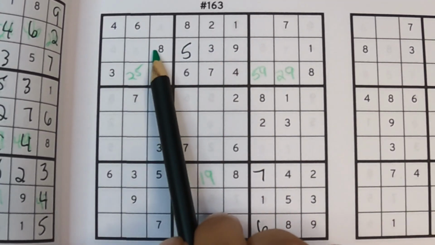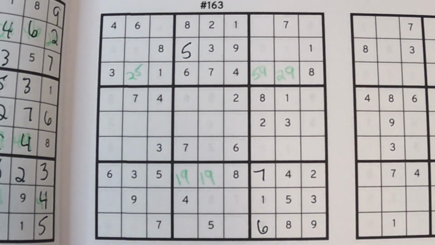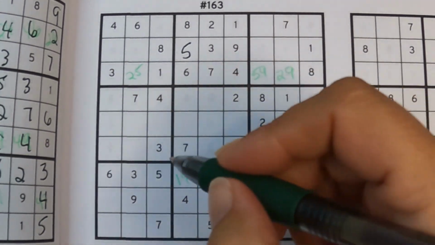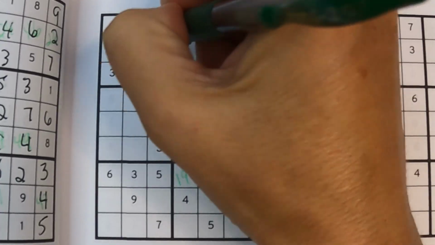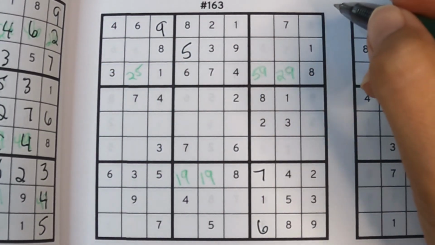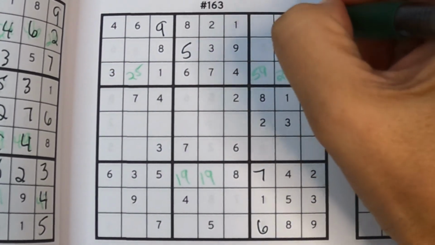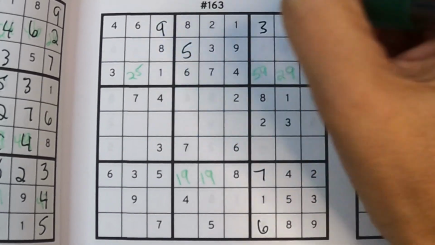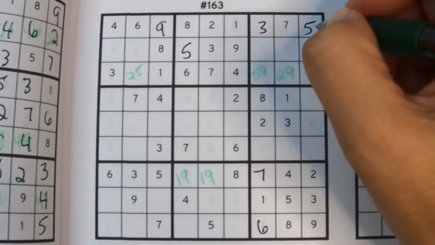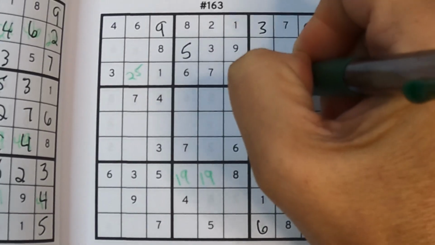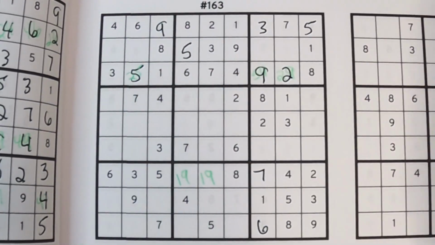For this top row, we're missing 3, 5, and 9. We've got 3 and 5 here, so this is our 9. 3 here, so 5, 3. That 5 makes this our 9, 2, 5.